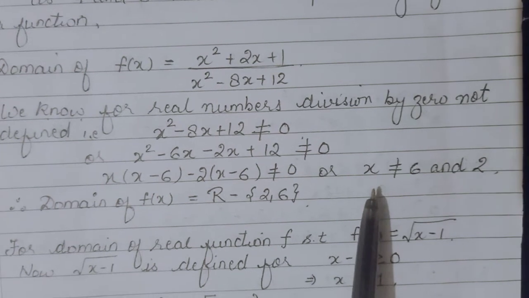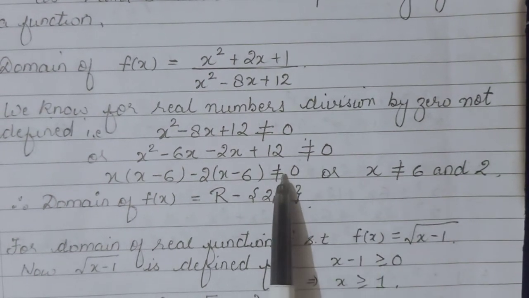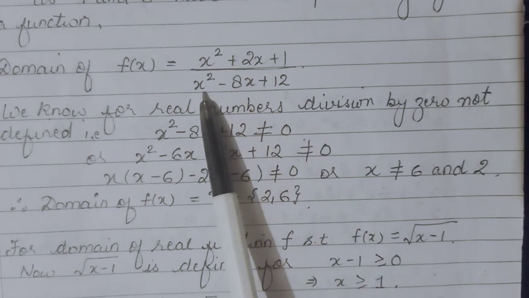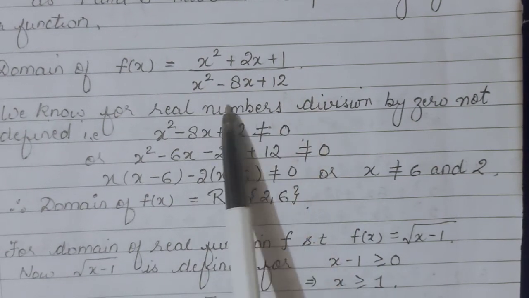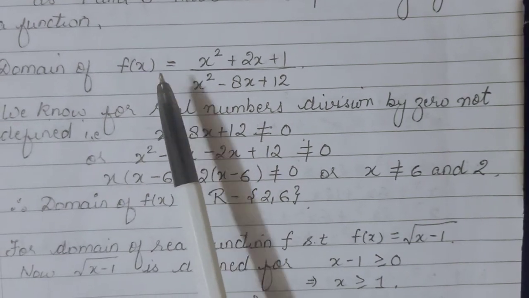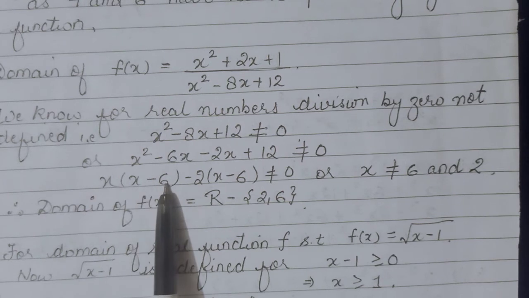So your two roots are x is equal to 6 and x is equal to 2. But here x is not equal to these values. Means whenever you put x is equal to 2, this denominator will become 0, and if you put x is equal to 6 also, then this denominator will be 0, and then f(x) will not be defined because division by 0 is not allowed. Okay, so from here what conclusion did you get?